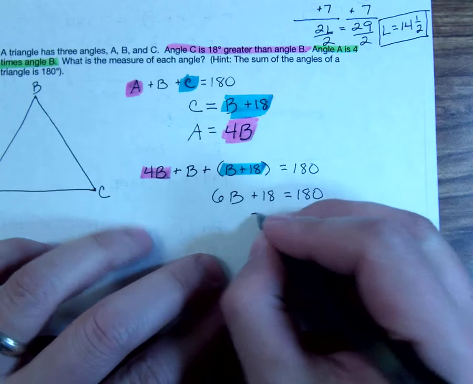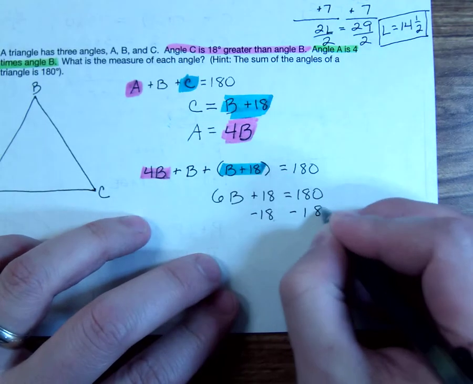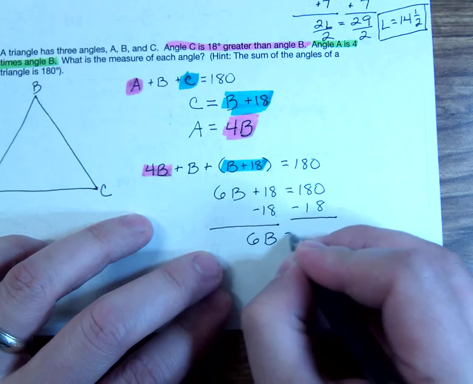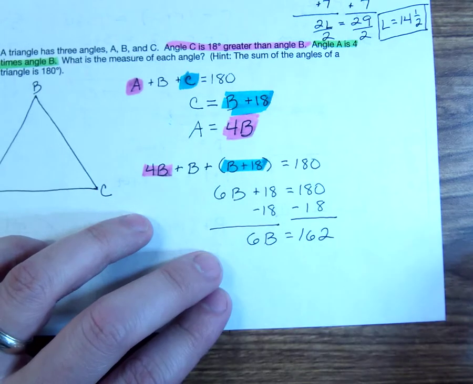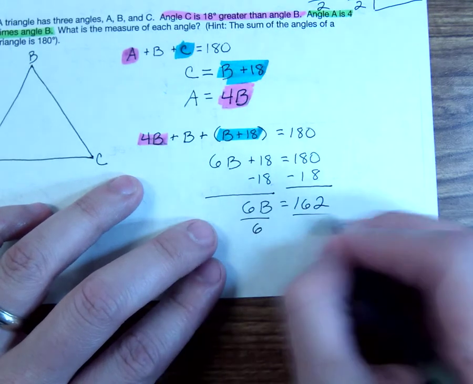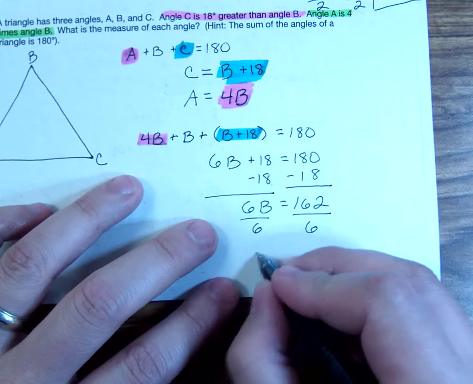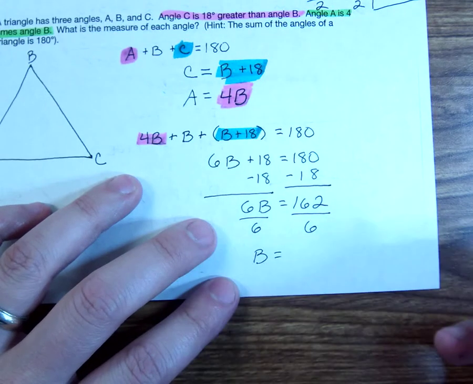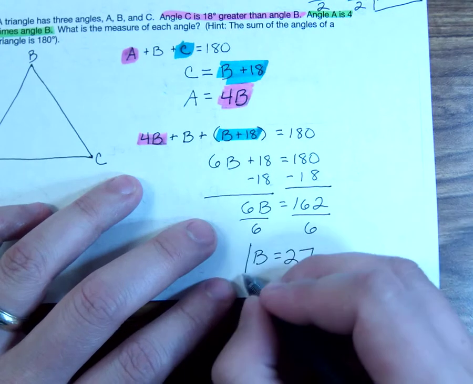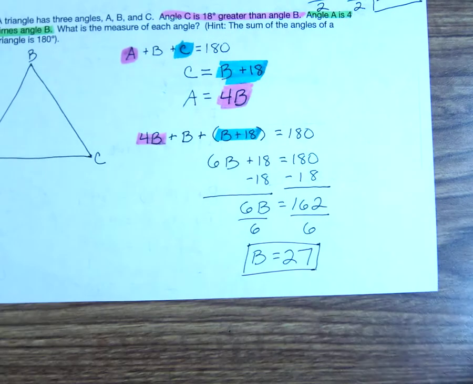Subtract 18. 6B equals 162. Good. Then what? Divide by 6. So B equals 27, I hope.